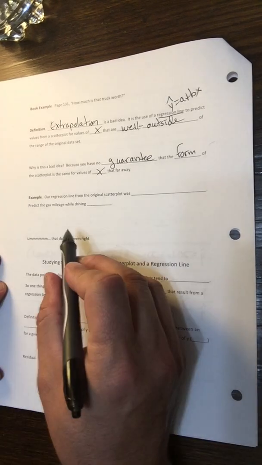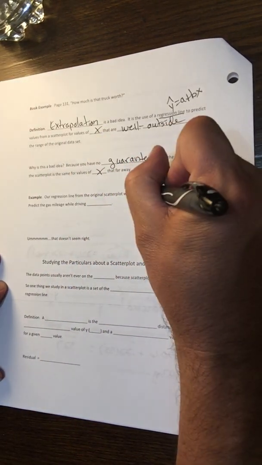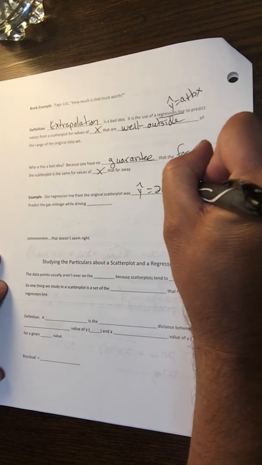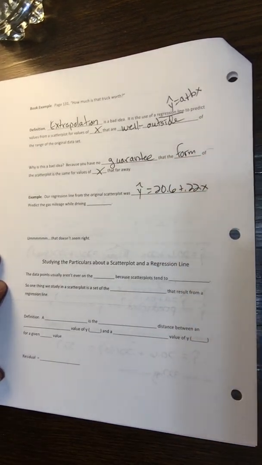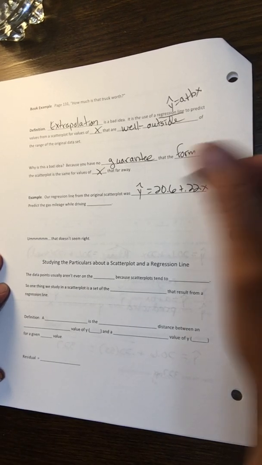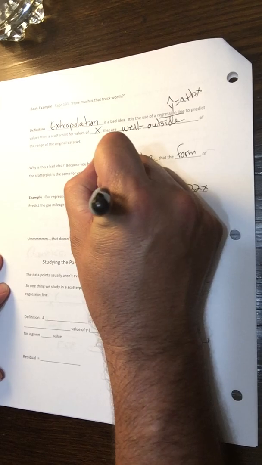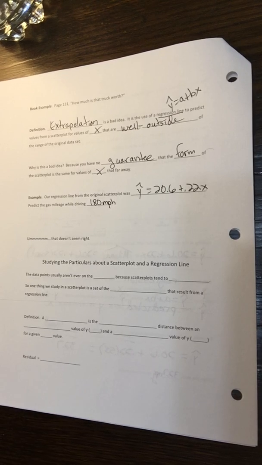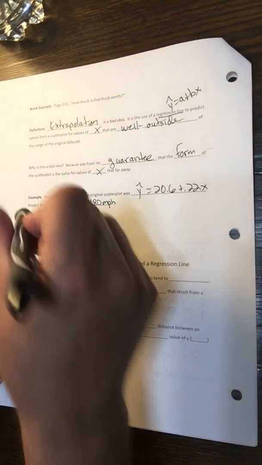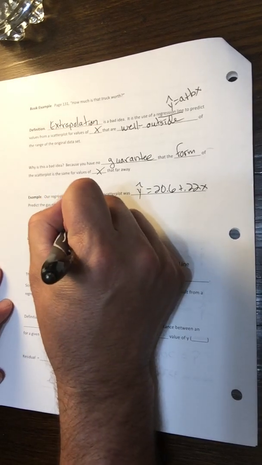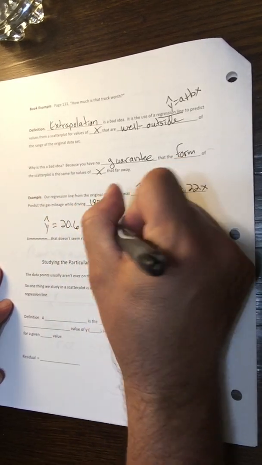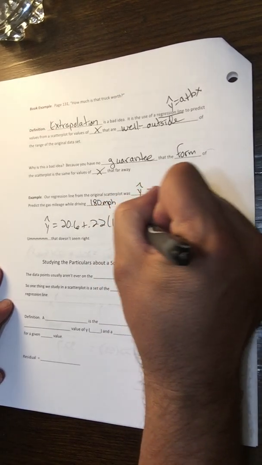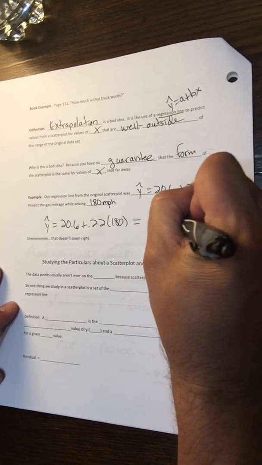So our regression line from the original scatter plot was y hat equals 20.6 plus 0.22x. That was about gas mileage and speed, right? Predict the gas mileage while you're driving down the road at 180 miles per hour. Yep, you get out on 88 and you're just trying to get past Naperville, so you're going to go 180 miles per hour on your way into the city. Let's make a prediction for what kind of gas mileage you're probably getting. So y hat is equal to 20.6 plus 0.22 times 180, probably already been pulled over by a cop, is equal to 60.2 miles per gallon.